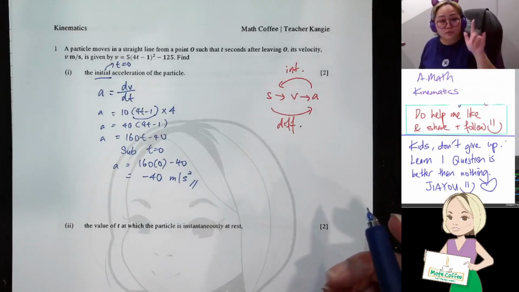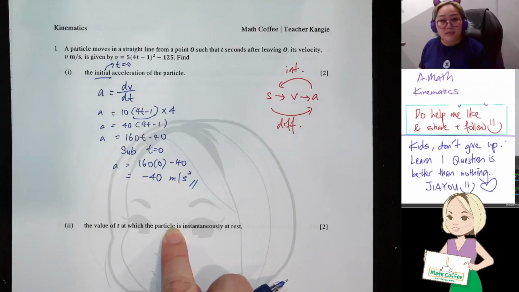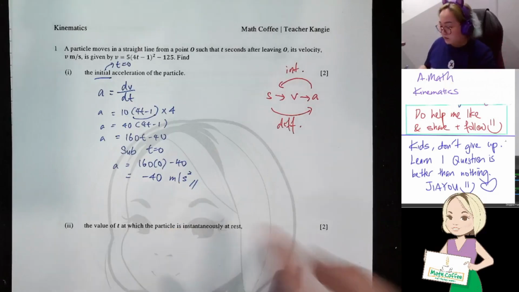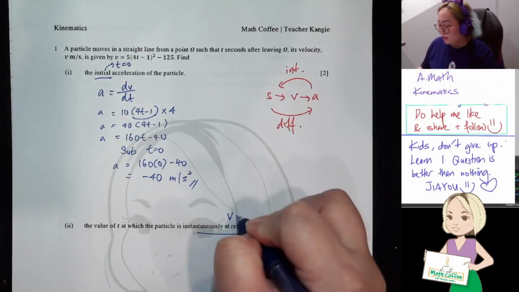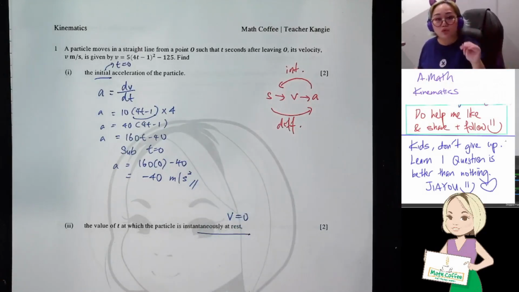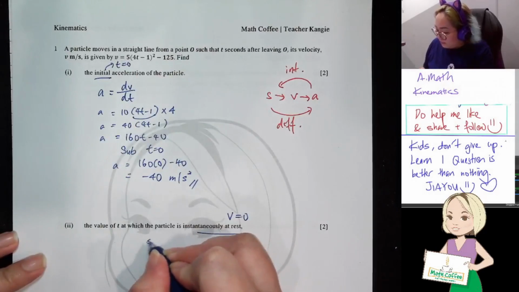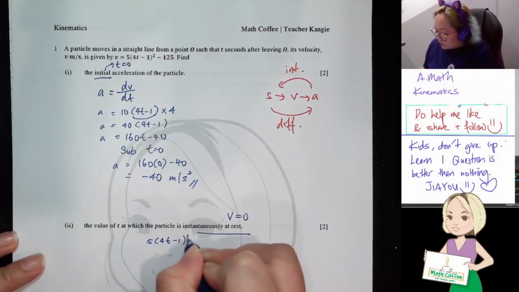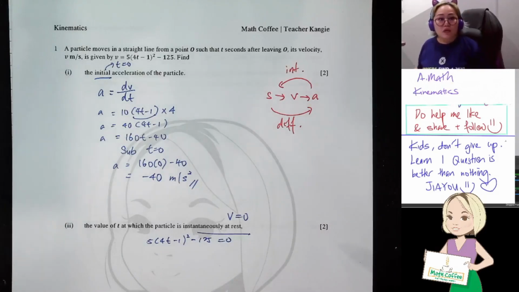Okay, part 2. Next, they ask, find the value of t at which the particle is instantaneously at rest. Every time you see this, straight away link to, oh, I want to find velocity equals 0. You want to solve the equation for v equals 0 and find the corresponding t. So in this case, my v is here. So I say that 5(4t minus 1) squared minus 125 equals 0.